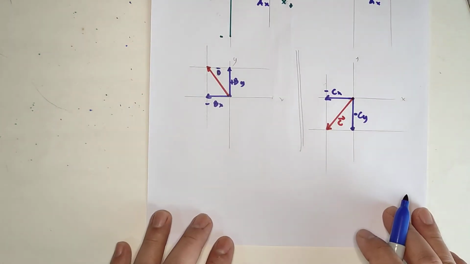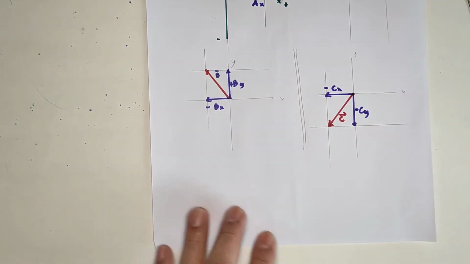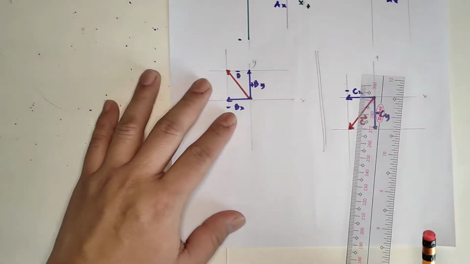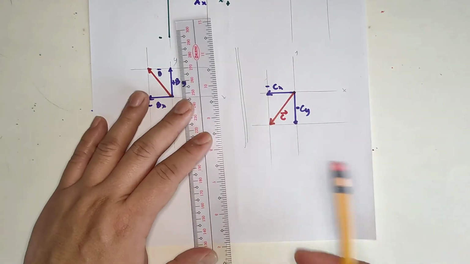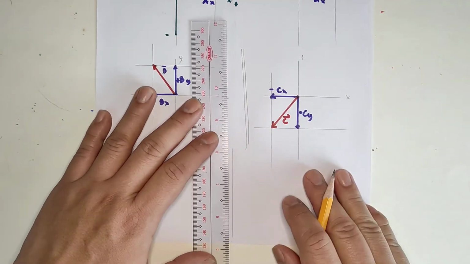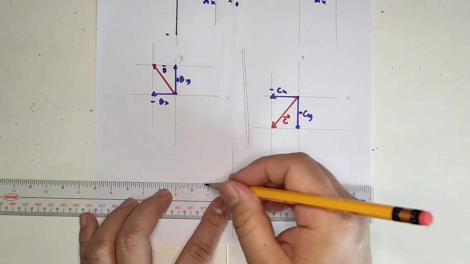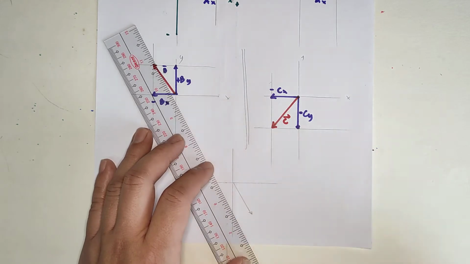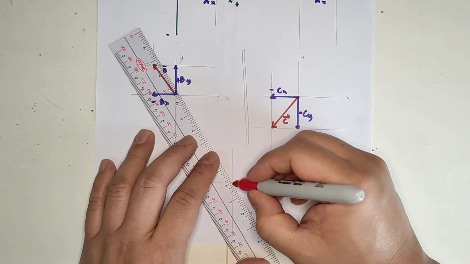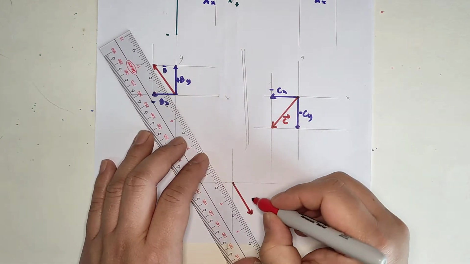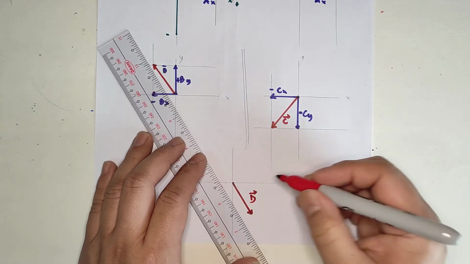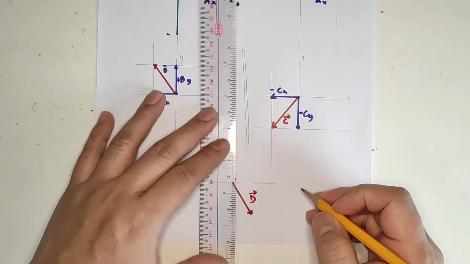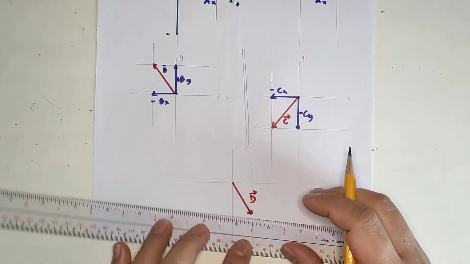Now we could also have another vector, and in this case it's in quadrant 4. So this one. Okay. Let's call that vector D. And again, a parallel line.